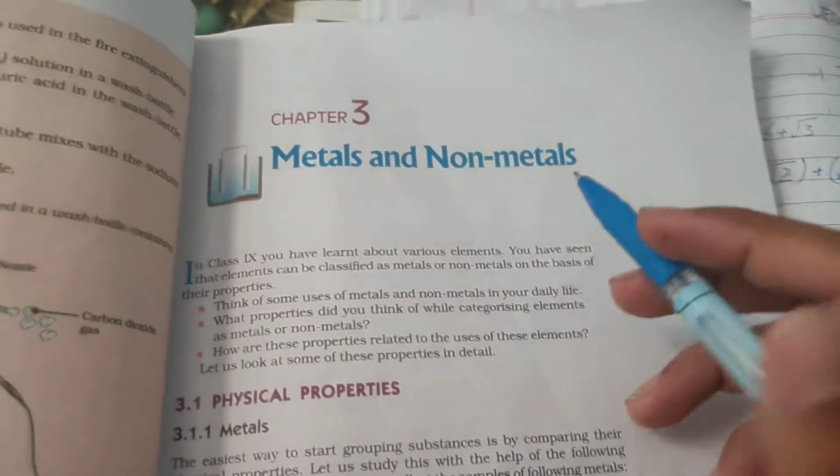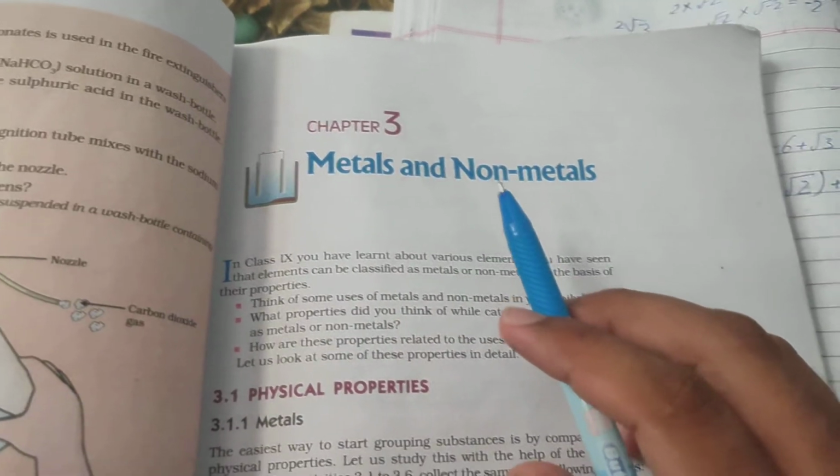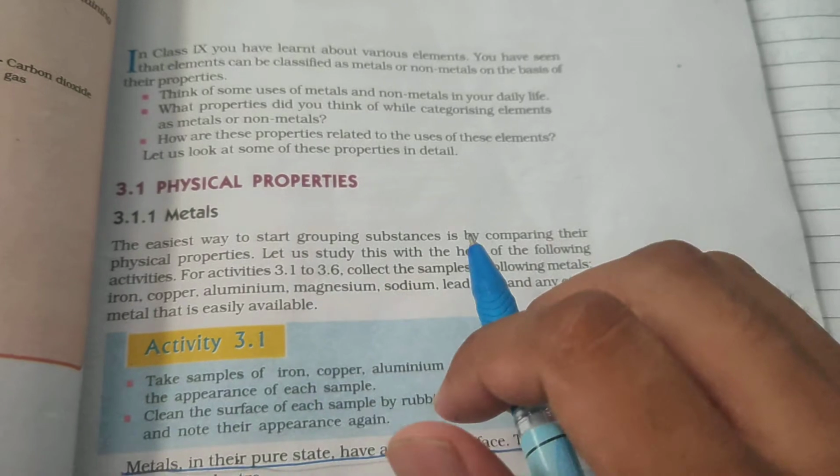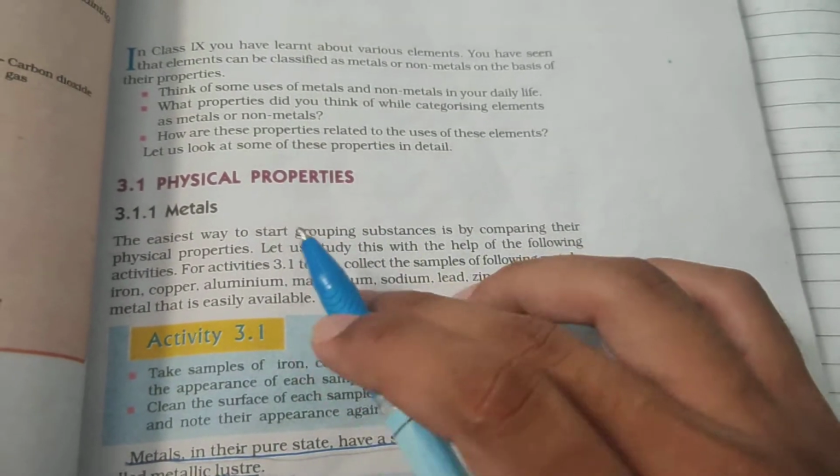So today we'll be covering chapter 3 of class 10th science, metals and non-metals. Physical properties. Metals. The easiest way to start grouping substances is by comparing their physical properties.